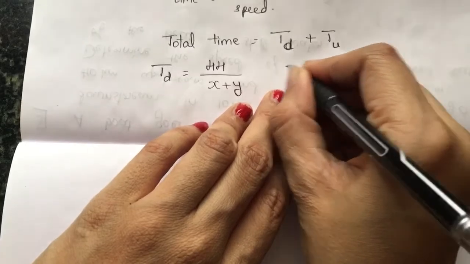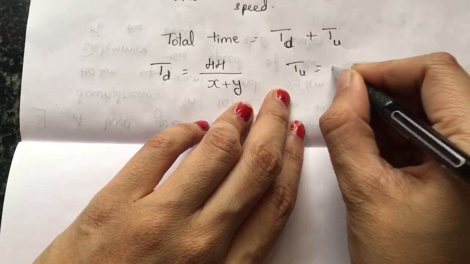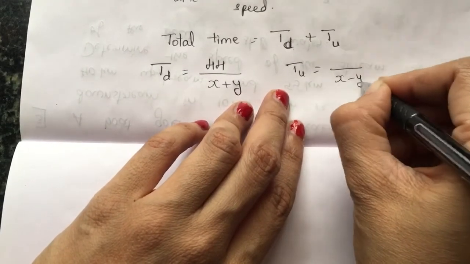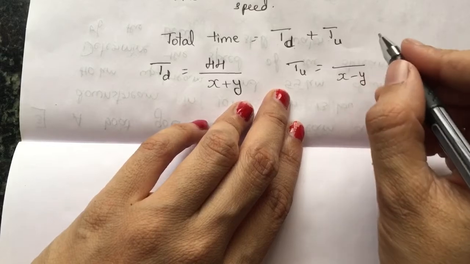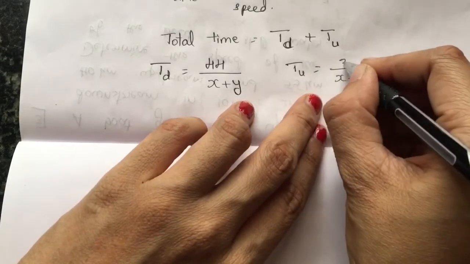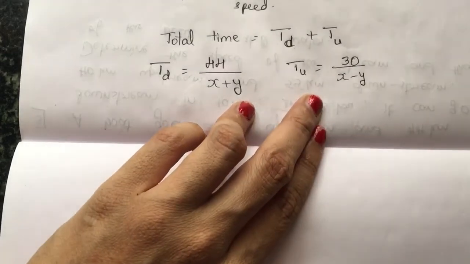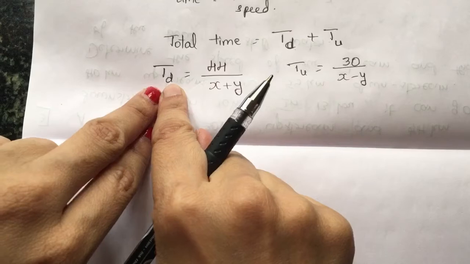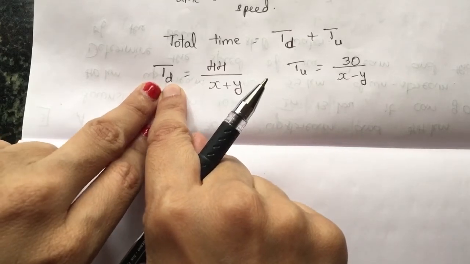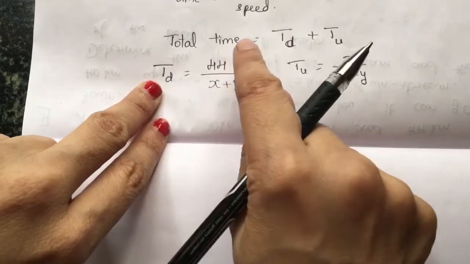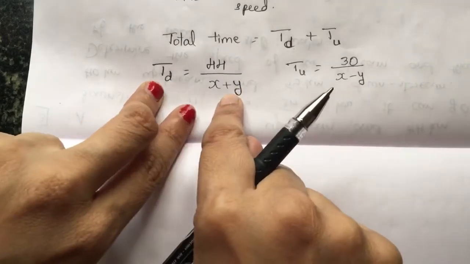In upstream, speed is x minus y and the distance traveled is 30 kilometers. It is mentioned. So time taken in downstream is nothing but distance by speed.